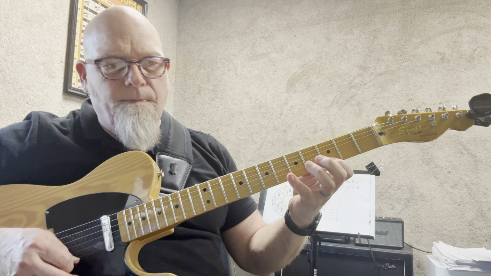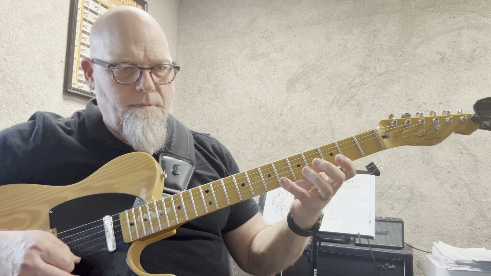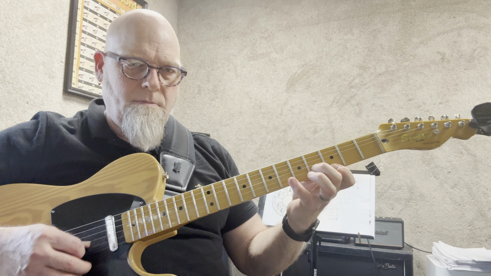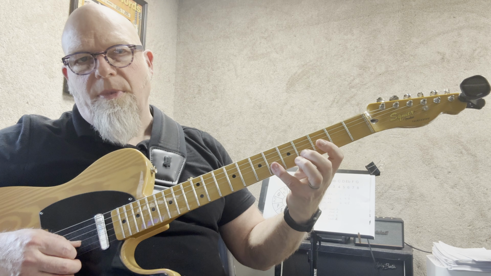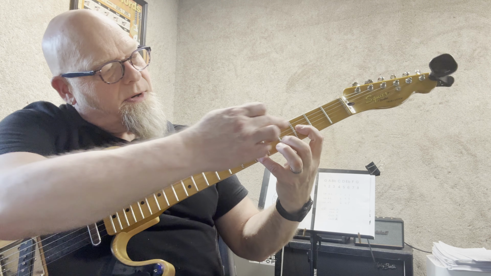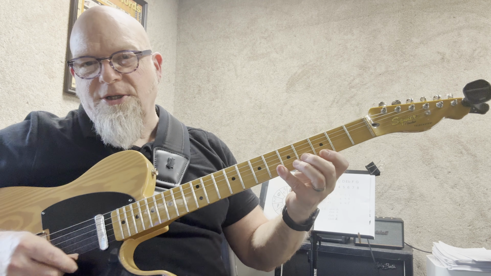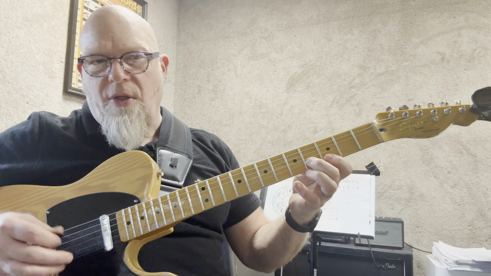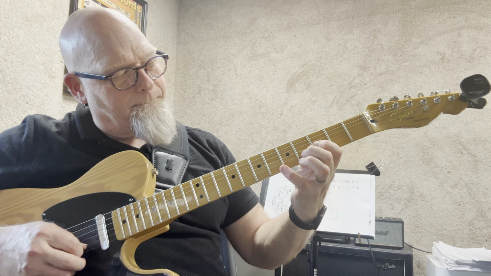If I wanted to, I could add in a different note. This note, B flat, is in there. So now I can add a 3rd cell.